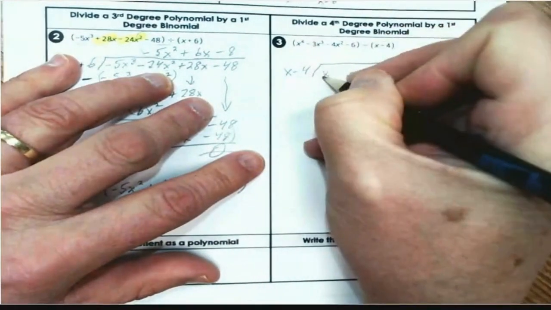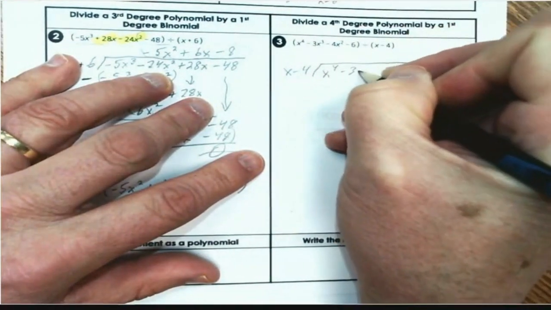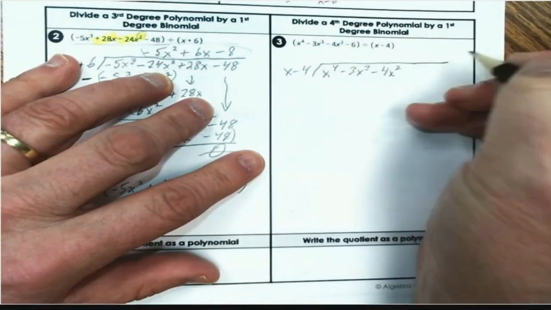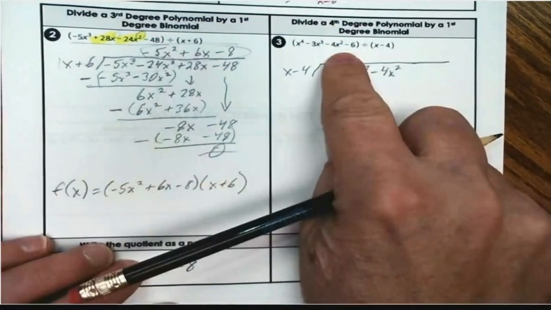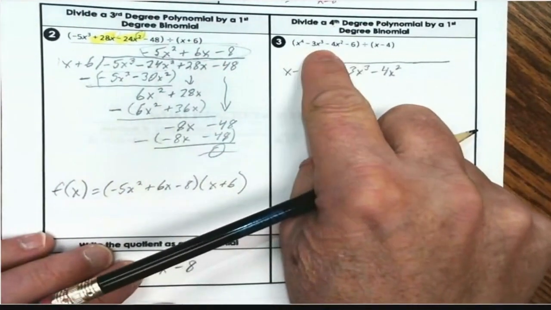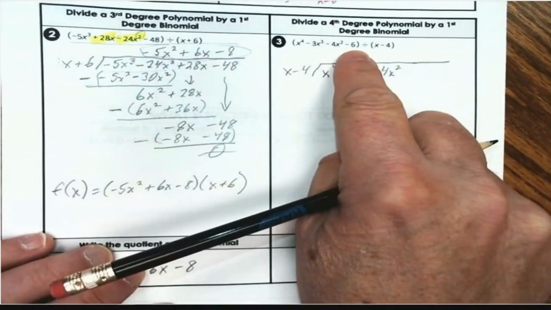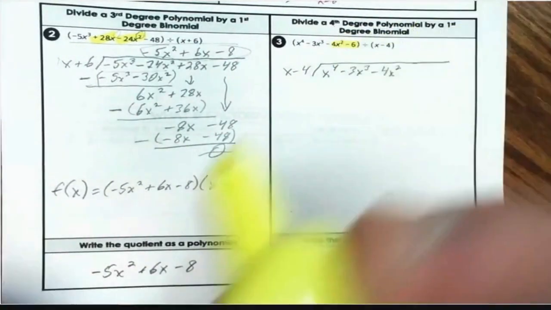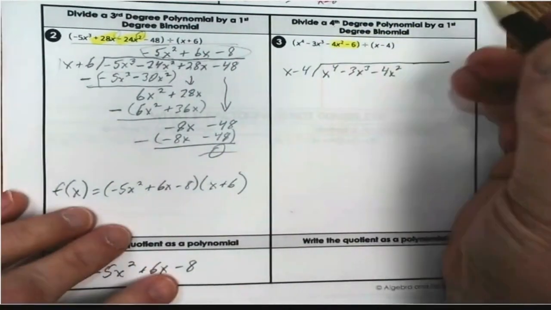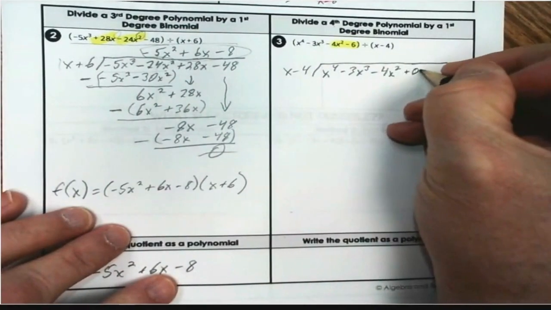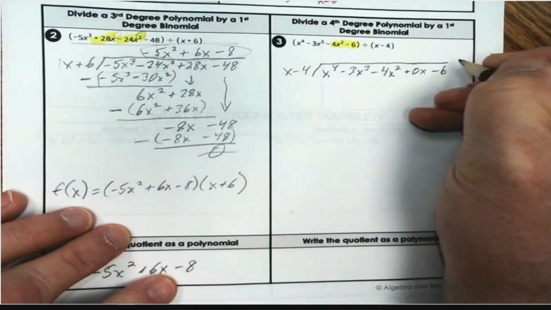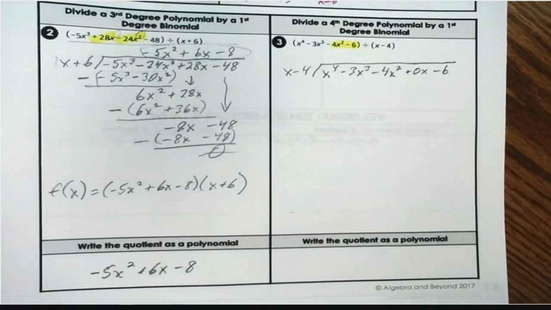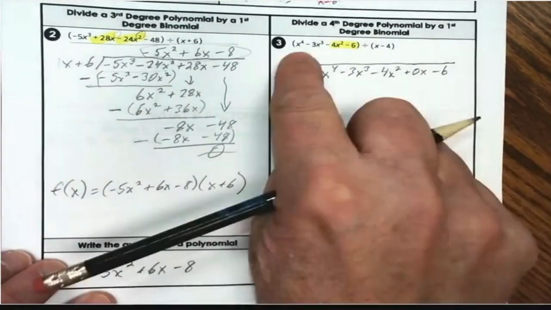We've got x to the fourth minus 3x to the third minus 4x squared, uh-oh. X to the fourth, x to the third, x squared, minus 6. See the problem there? We're missing the x term. So plus 0x minus 6. There's no x term. Its coefficient is 0. This is exactly the same as this.